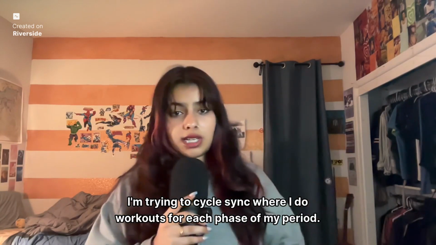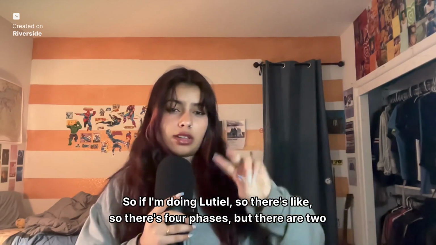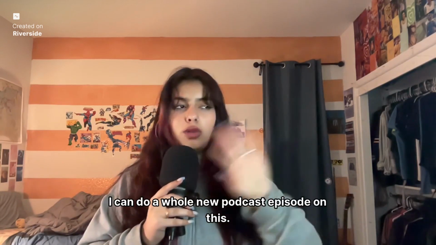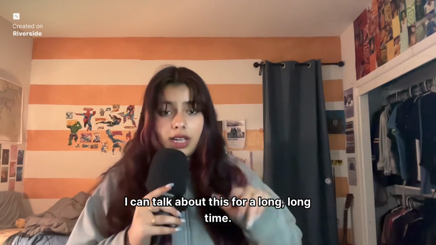I'm trying to cycle sync where I do workouts for each phase of my period. So if I'm doing luteal, so there's 4 phases, but they're in 2 groups, follicular and luteal. I can do a whole new podcast episode on this. I'm building an app on this. I can talk about this for a long, long time.